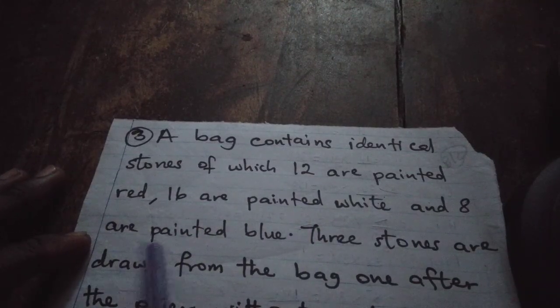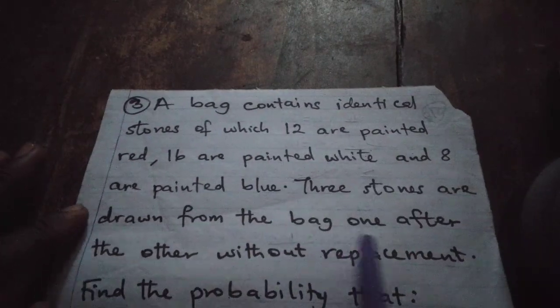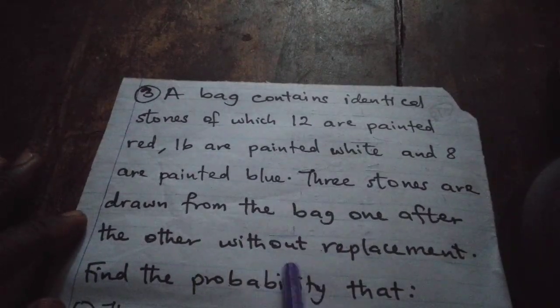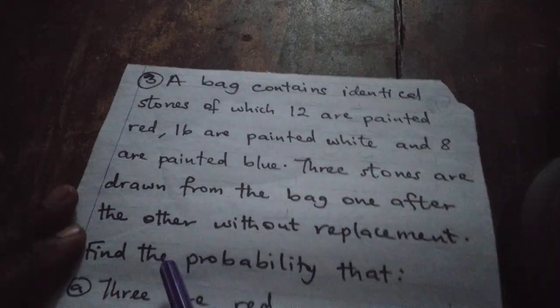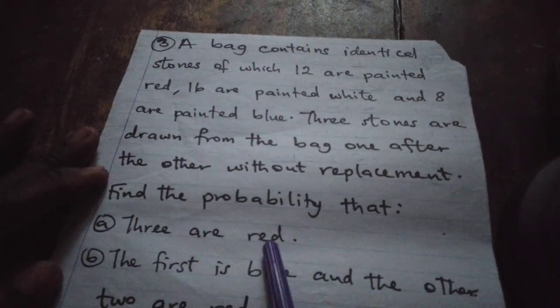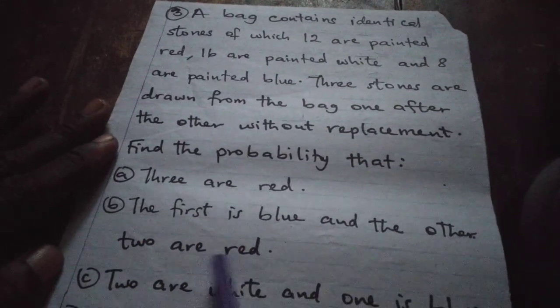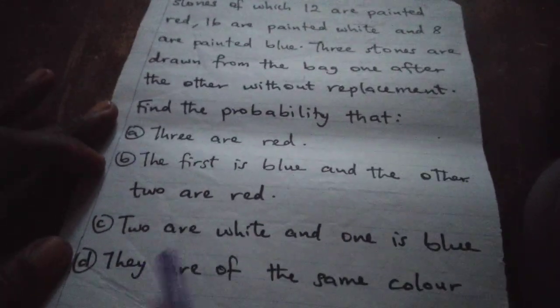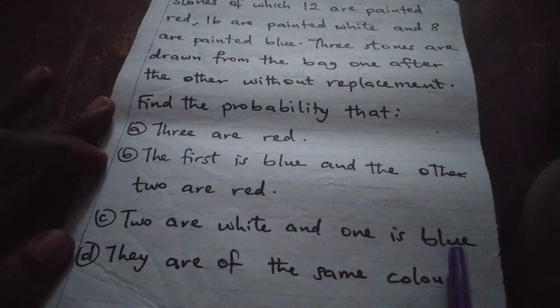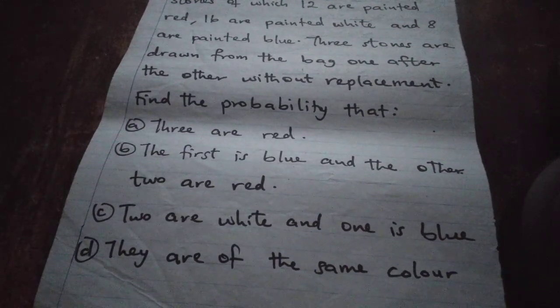Number 3, a bag contains identical stones, of which 12 are painted red, 16 are painted white, and 8 are painted blue. 3 stones are drawn from the bag, one after the other, without replacement. Find the probability that A, 3 are red, B, the first is blue and the other 2 are red, C, 2 are white and 1 is blue, D, they are of the same color.